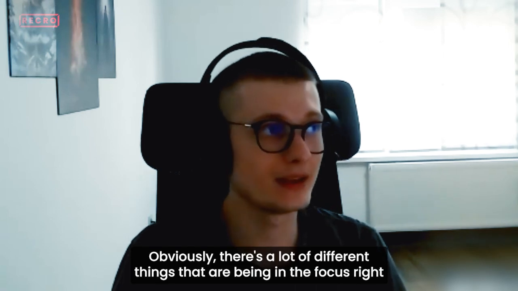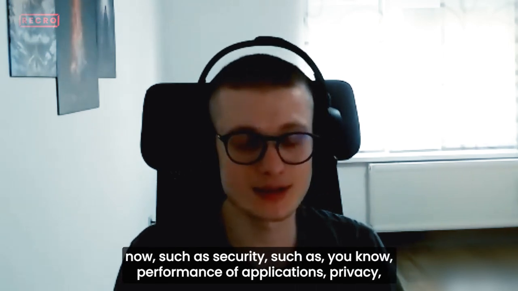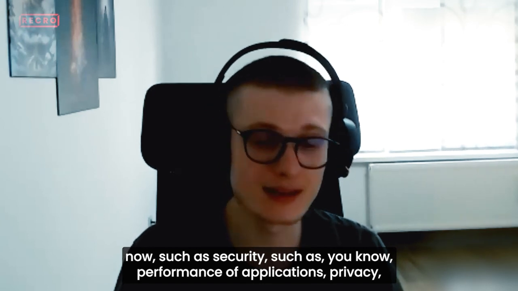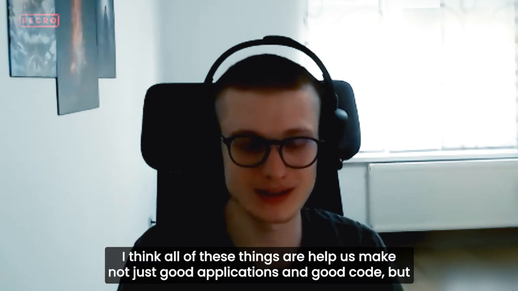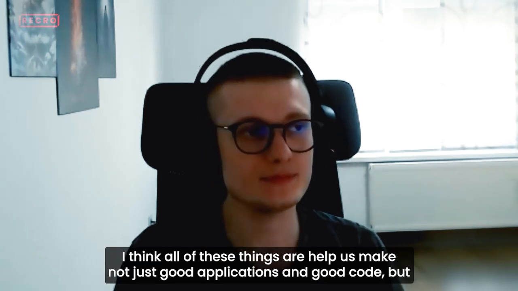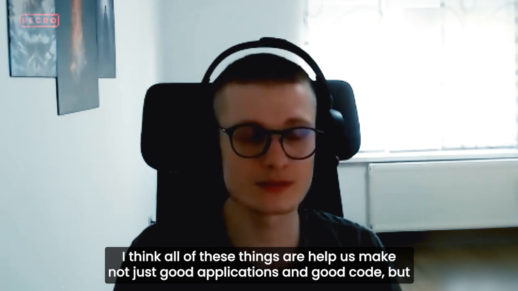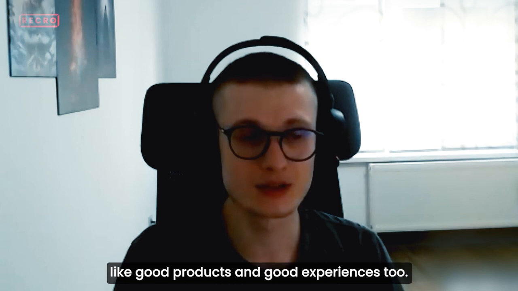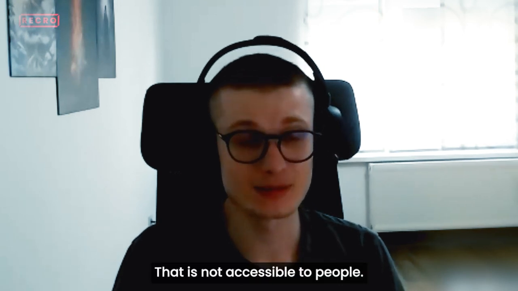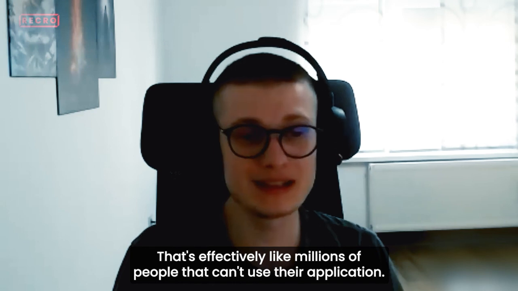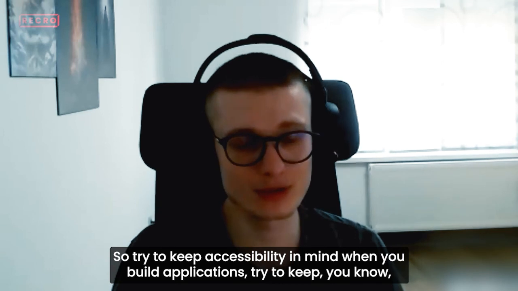So those two things. But obviously there's a lot of different things that are in focus right now, such as security, performance of applications, privacy, accessibility, which is really important, but is not as talked about, I think. All of these things help us make not just good applications and good code, but good products and good experiences too. If you build an application that is not accessible to people, that's effectively millions of people that can't use your application. So try to keep accessibility in mind when you build applications.